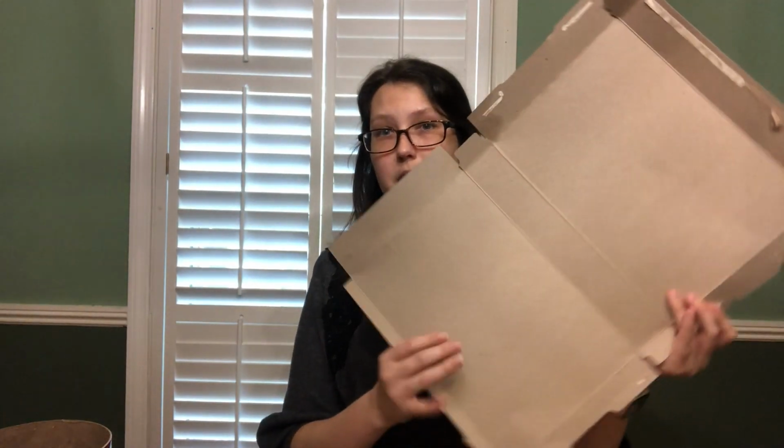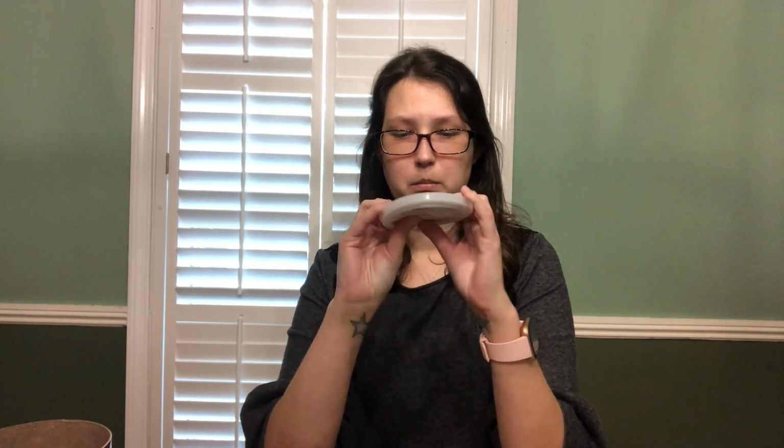So once you have this, you're also going to need a cereal box. So I flattened mine because we're going to trace and cut out a shape on it. So once you've got your cereal box ready, go ahead and flatten yours out too. And I'm going to take my lid here and I'm going to pop out this piece that's already in there.